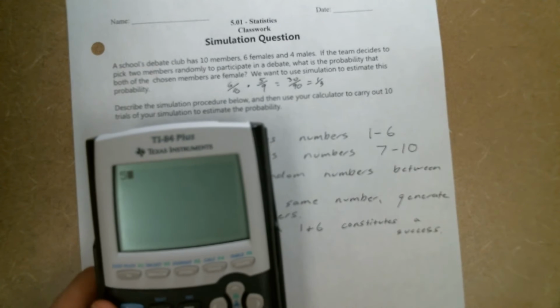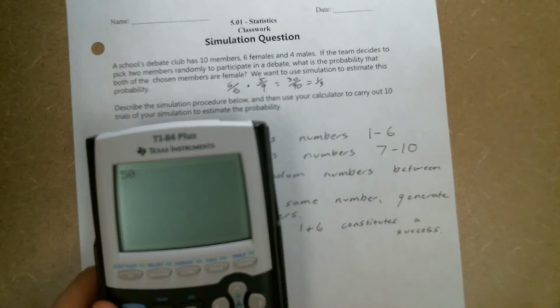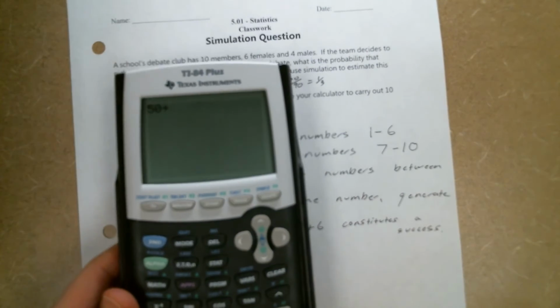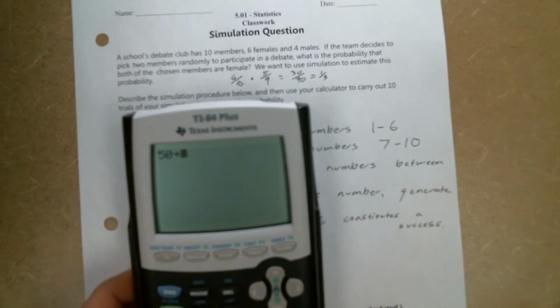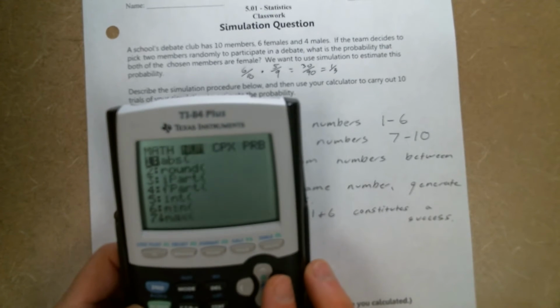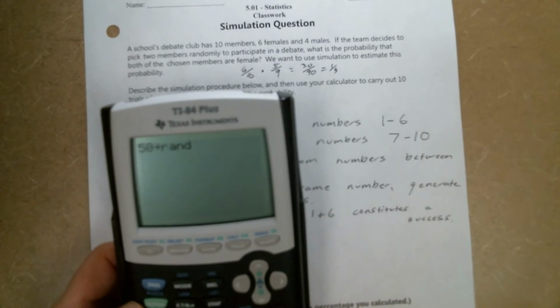So let's say I picked 50, and then I hit the store key, which is right above on. It gives that little arrow there. So there's the store key. And then I go to math, probability, rand.